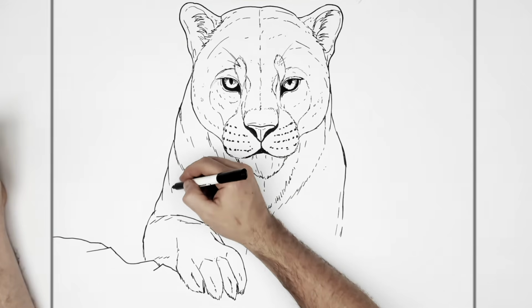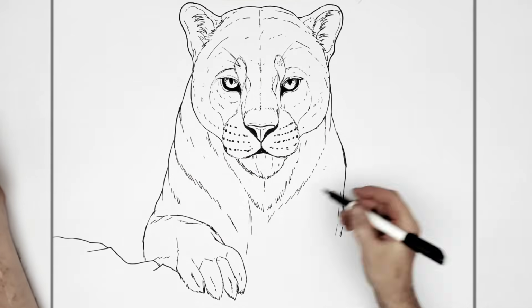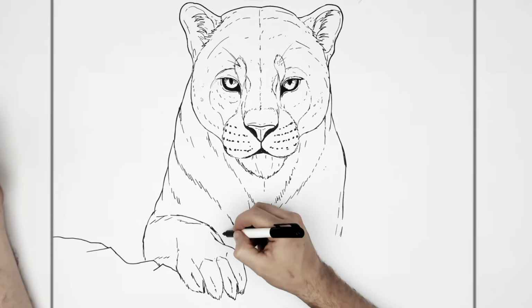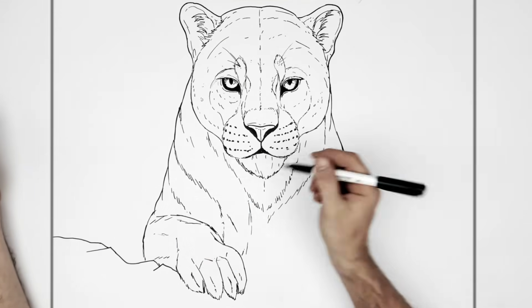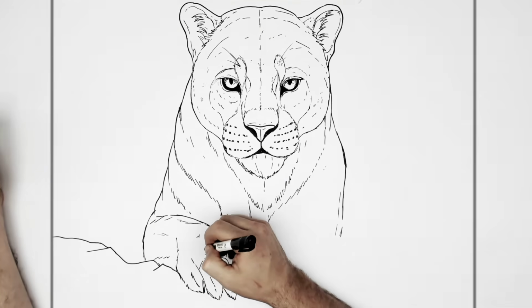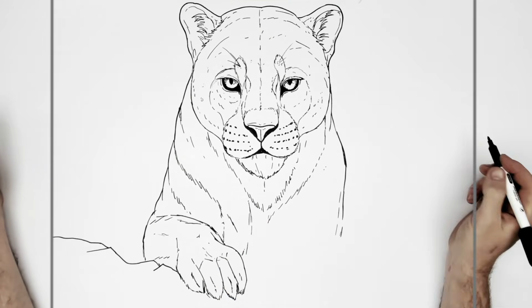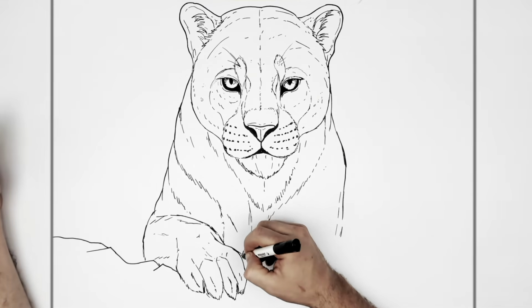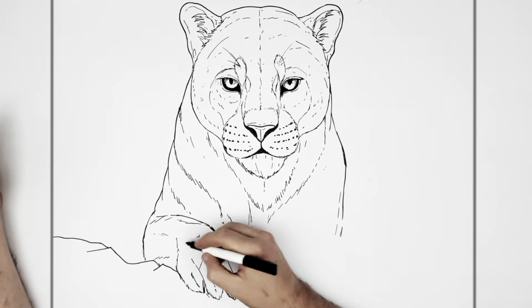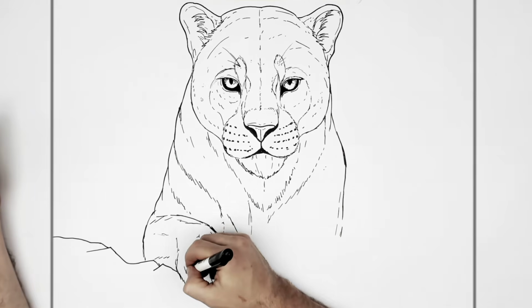Okay. And this is his shoulder in here, and it's all kind of furry. Just all these texture lines. Big old bear paw.